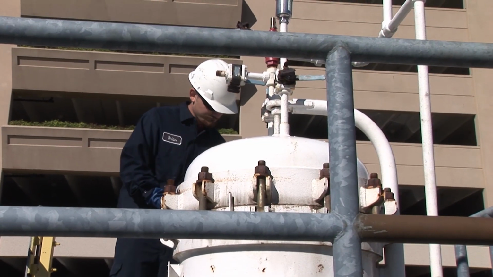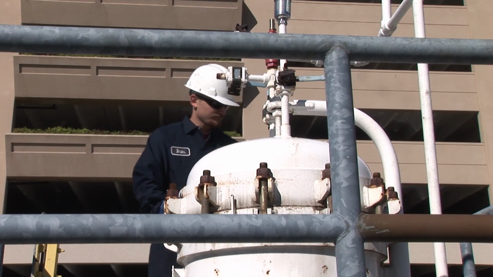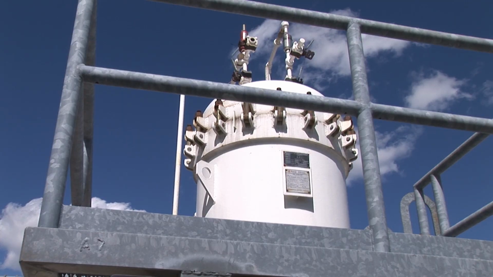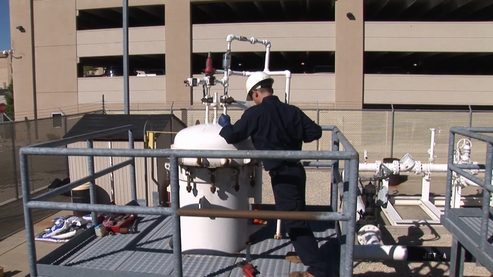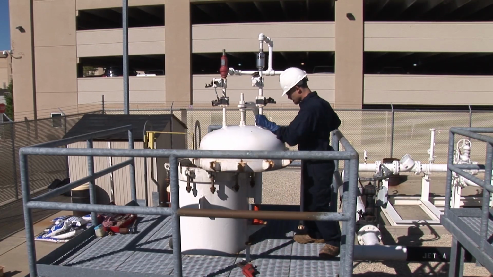On some systems, you'll find a micronic pre-filter located before the filter separator. This pre-filter is specifically designed to remove dirt, rust, pipe scale, sand, and metal particles. It's placed upstream to protect the filter separator from high quantities of solid contaminants.